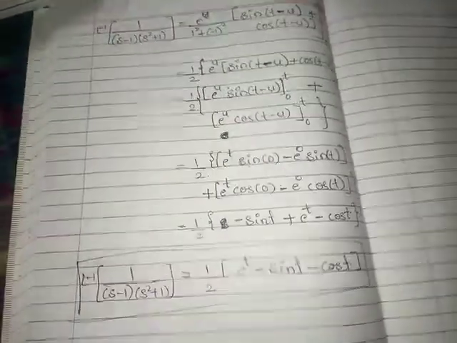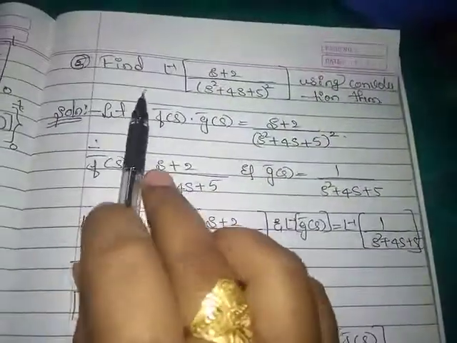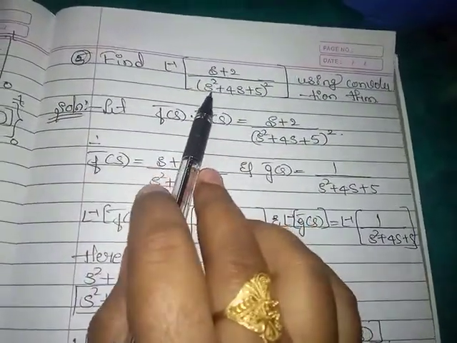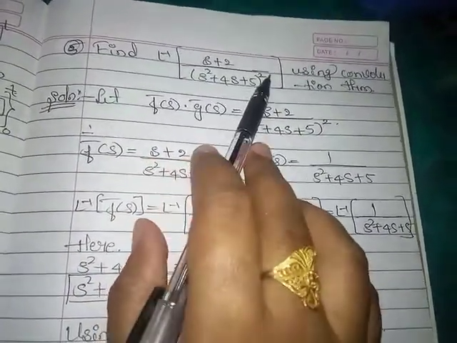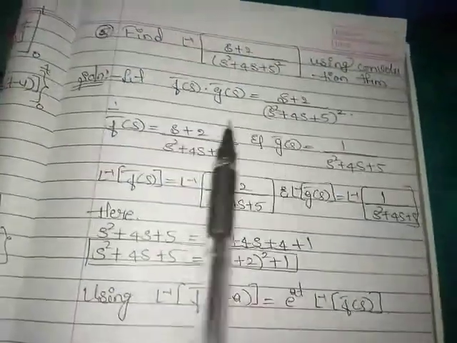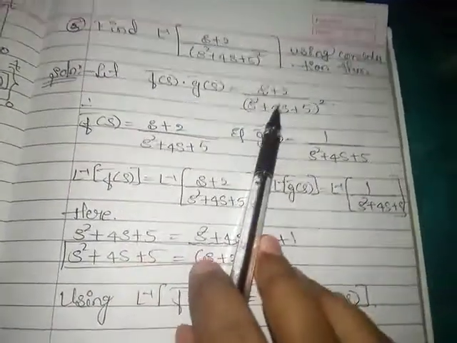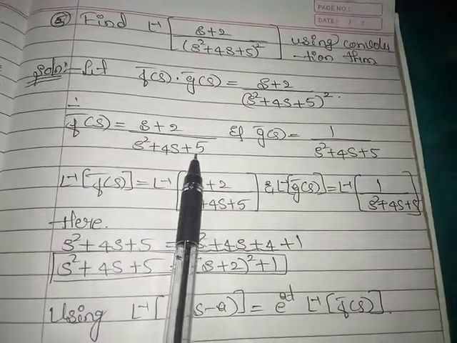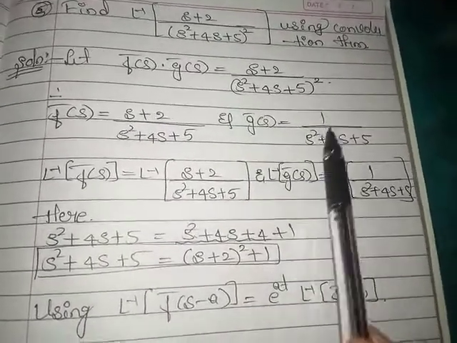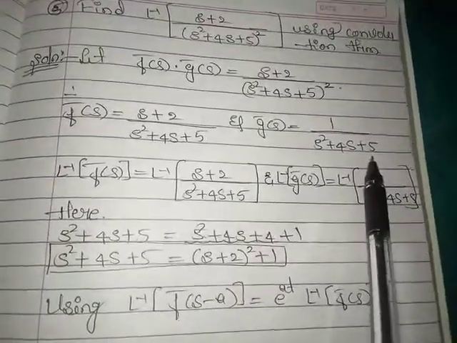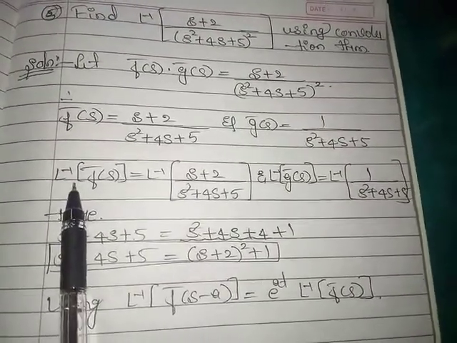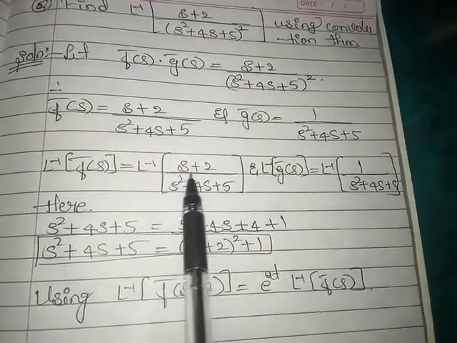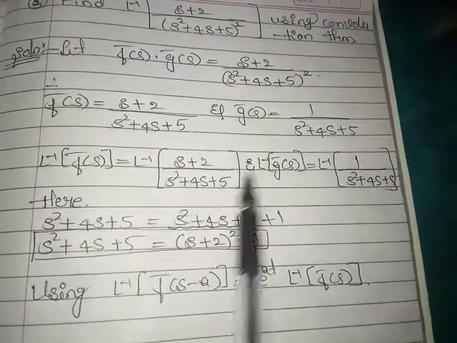And the next example, fifth one, find L inverse of s plus 2 divided by s square plus 4s plus 5 whole square using the convolution theorem. F bar of s into g bar of s is this one. Then f bar of s is s plus 2 divided by s square plus 4s plus 5, and g bar of s is 1 divided by s square plus 4s plus 5. Now we have to apply the L inverse.